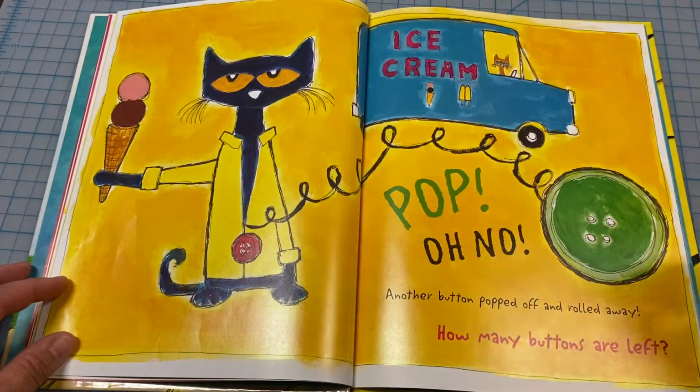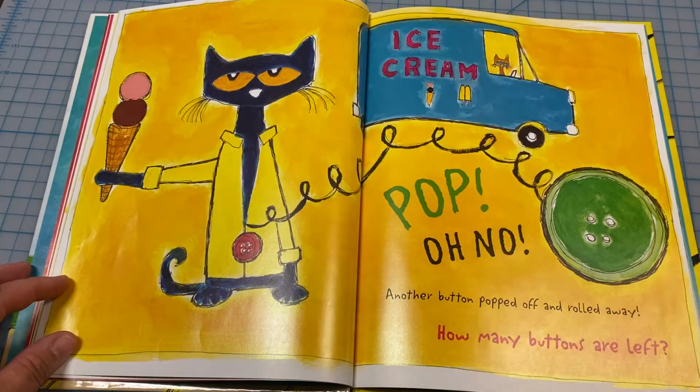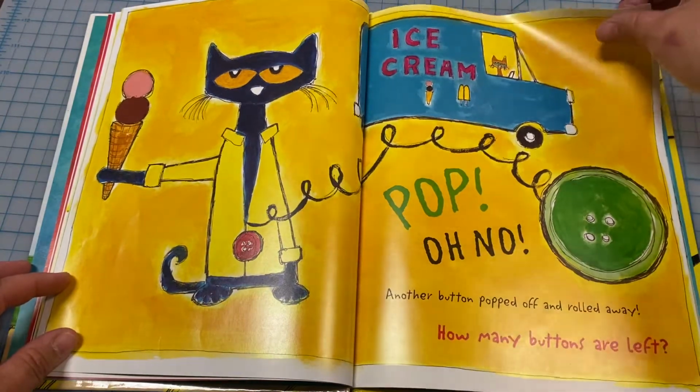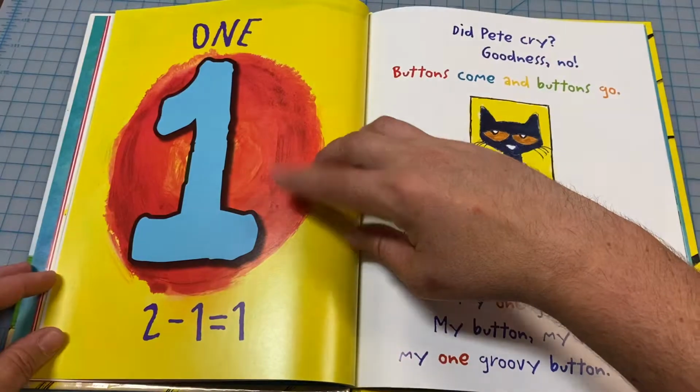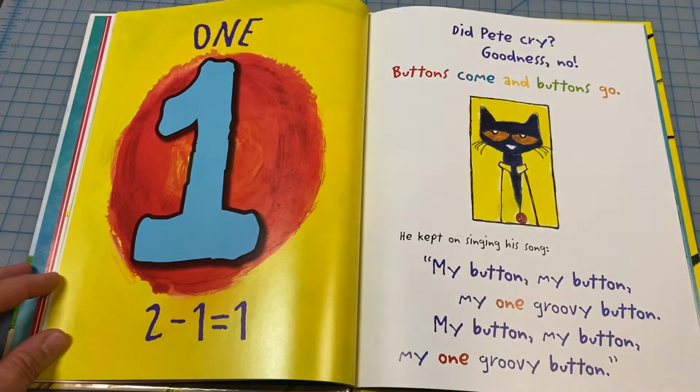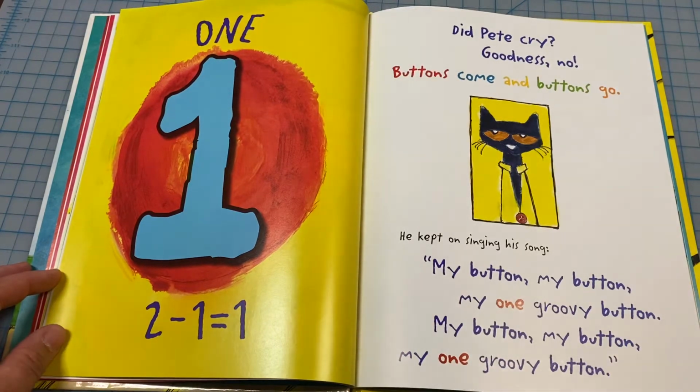Pop. Oh no, another button popped off and rolled away. How many buttons are left? 1. If you said 1, you're right. 2 minus 1 is 1. Did Pete cry? Goodness no, buttons come and buttons go. He kept on singing his song.